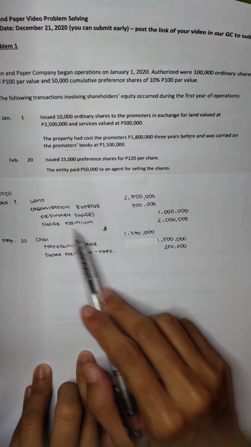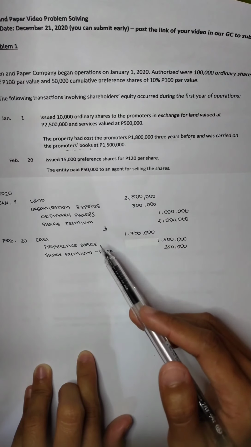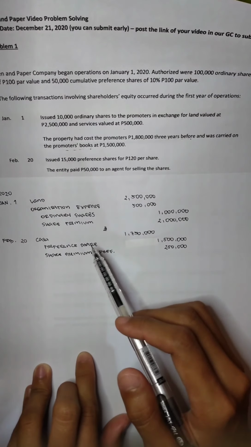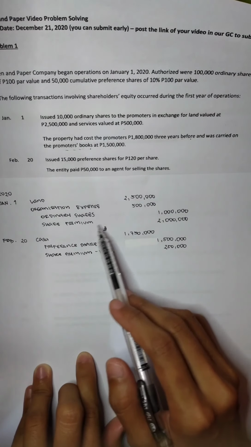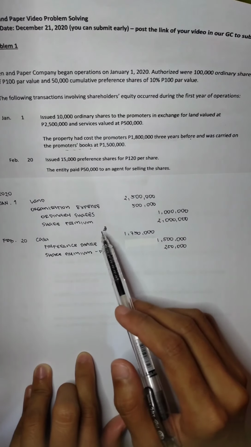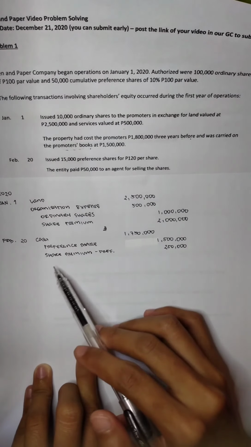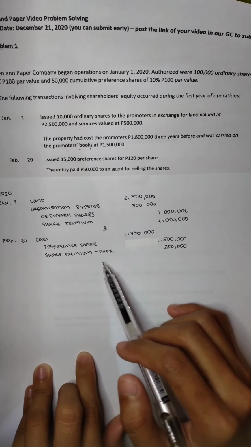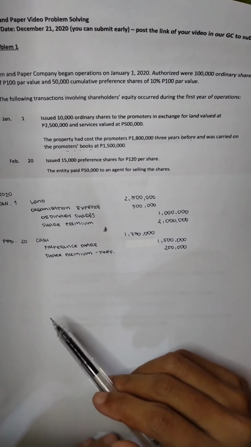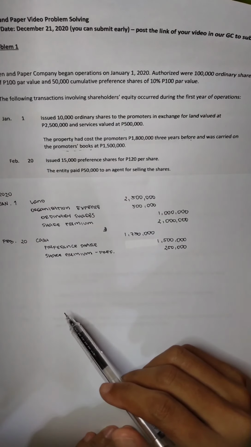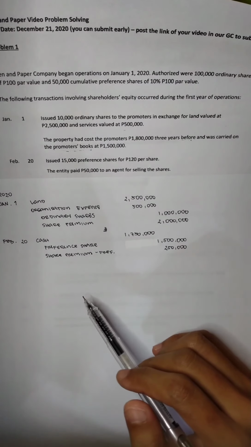Kasi, yung share premium, it's either ordinary or preference share. Bakit itong share premium hindi ko nilagyan ng ordinary? Kasi, pag wala namang binanggit, it's automatically ordinary share siya. So, pwede nating lagyan ng ordinary, pwede rin naman natin hindi lagyan, kasi it means ordinary siya. Pero pag share premium, kailangan natin lagyan ng tanda na siya ay preference, kasi mas kilala kasi ang ordinary kumpara sa preference.